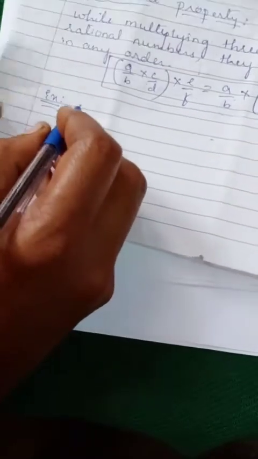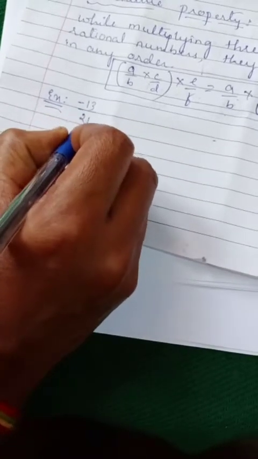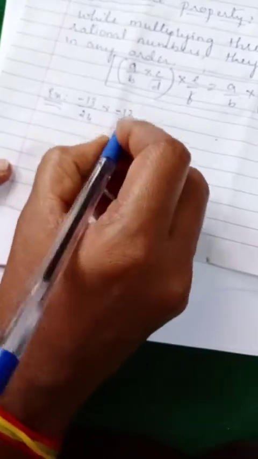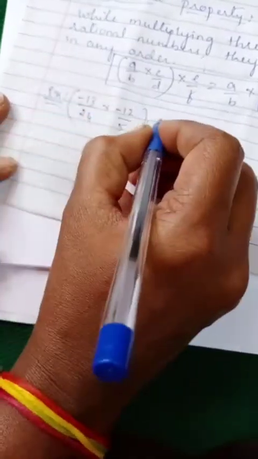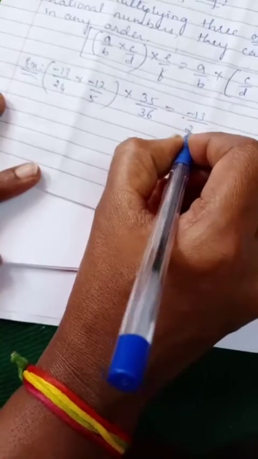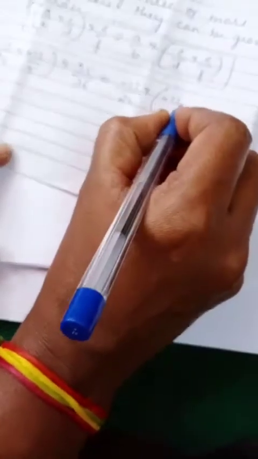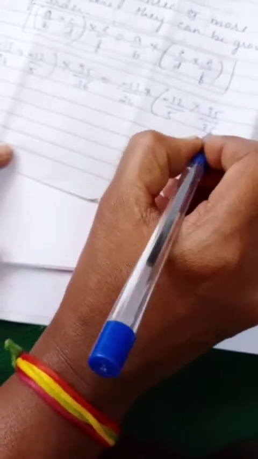So, example: minus 13 by 24 into minus 12 by 5 into 35 by 36 is equal to minus 13 by 24 into bracket minus 12 by 5 into 35 by 36.